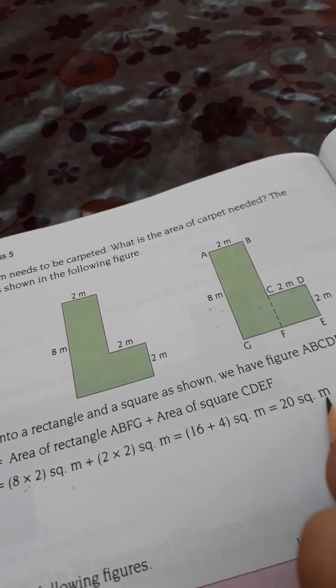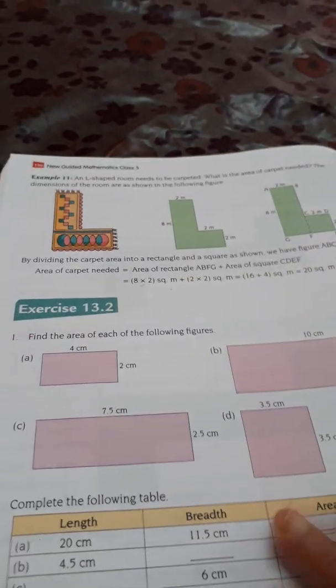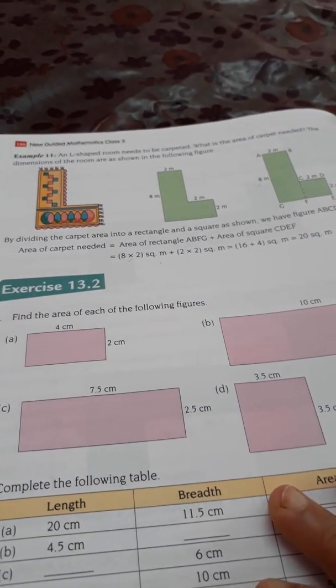So now we know that the area of carpet needed is 20 square meter, or you can write 20 meter square. So this way you have to solve these problems. Please practice it and also do this exercise 13.2.